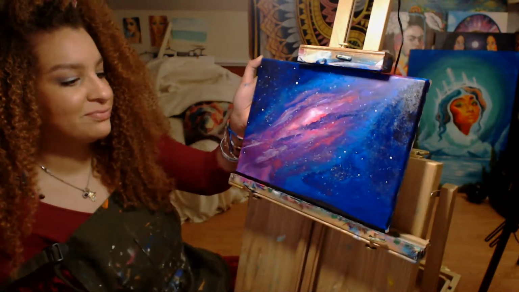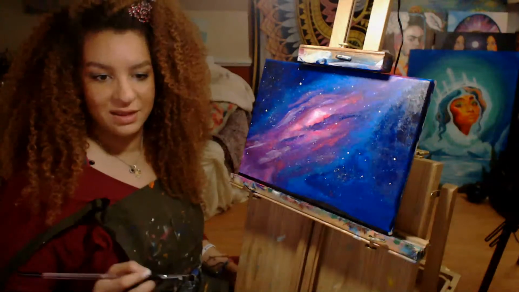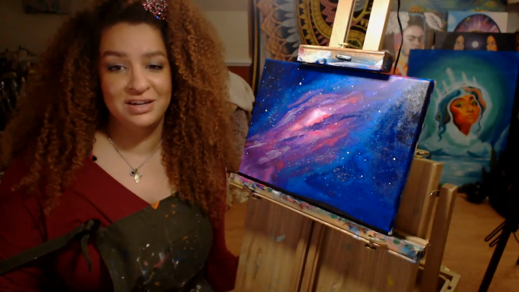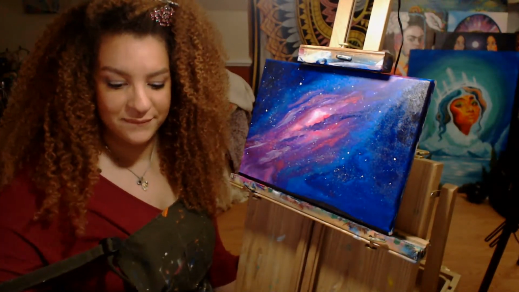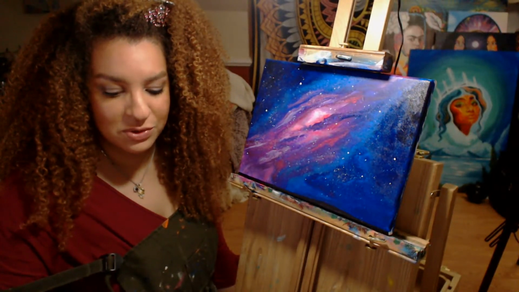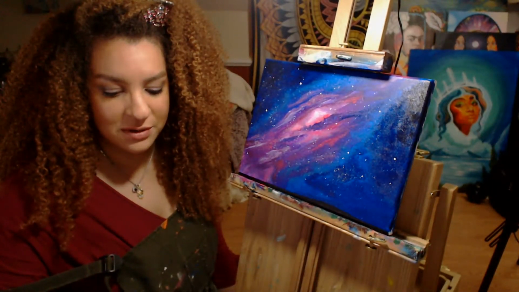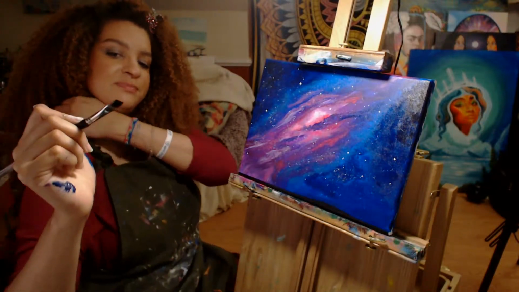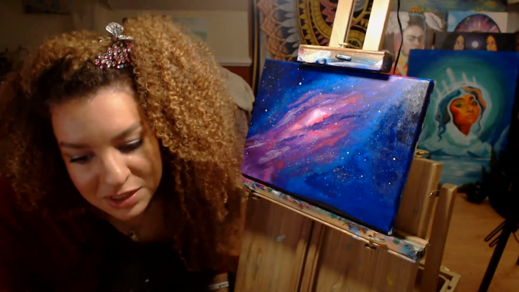Okay. All right, so you should have a little hill there. We're still going to be using black, so don't clean your brush. Let me see what this tree looks like.